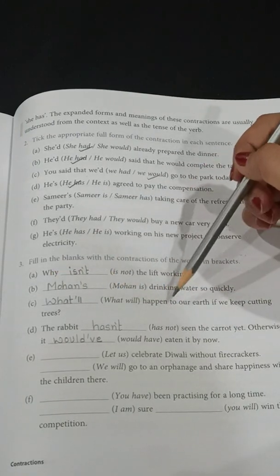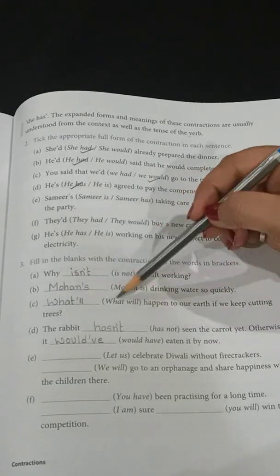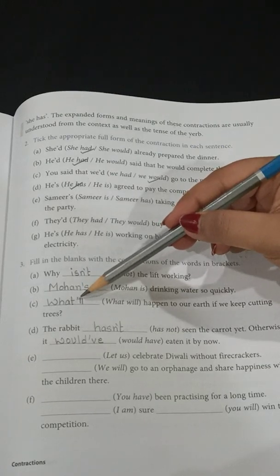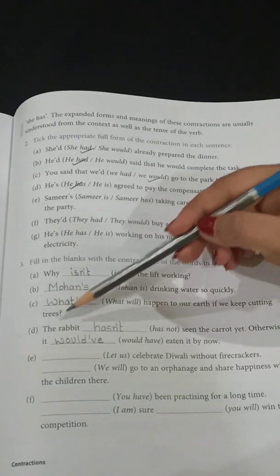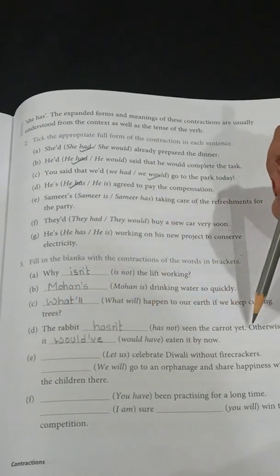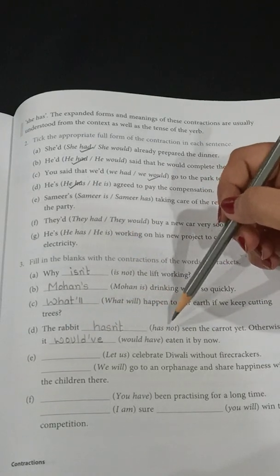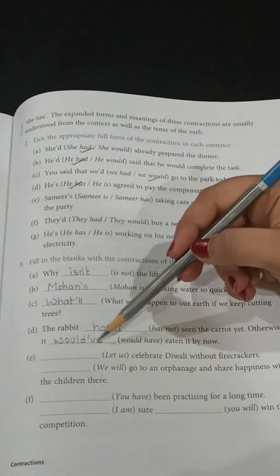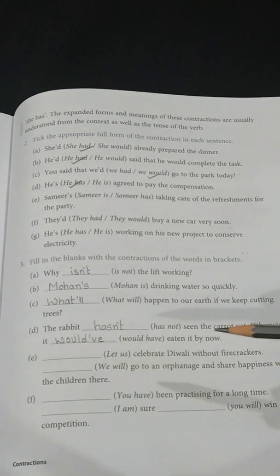C. Blank happen to our earth if we will keep cutting trees. What will. So what'll, with the apostrophe I-L-L. D. The rabbit blank seen the carrot yet. Otherwise it blank eaten it by now. Has not. So hasn't. Would have. That means we will remove HA and we will write would have. Understood, students? In this way you have to complete from E to G in your homework.